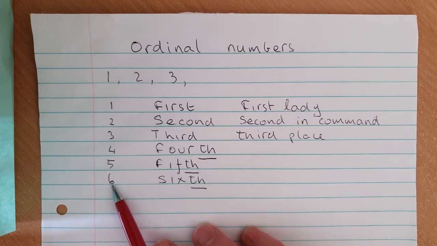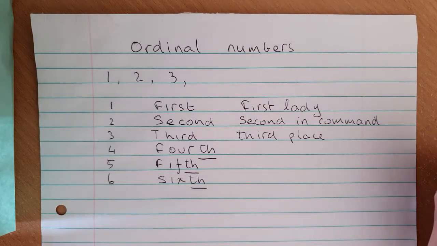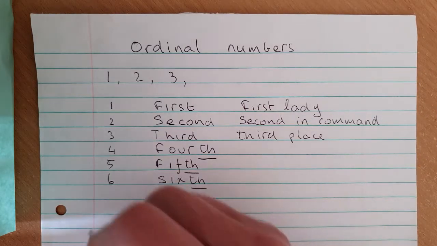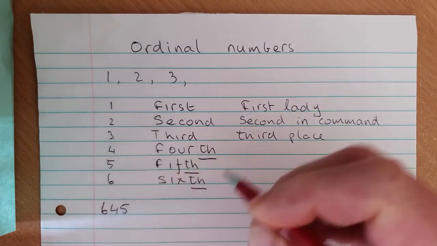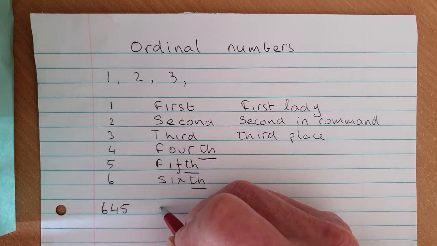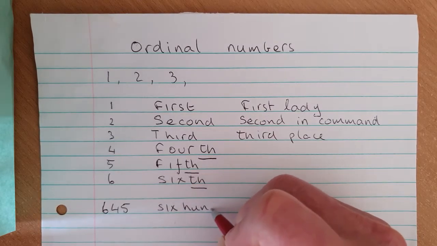So 6, 6th, and the other numbers following are all regular. So 7th, 8th, 9th, 10th, 11th. Even if we go to 645, it gives us 645th.